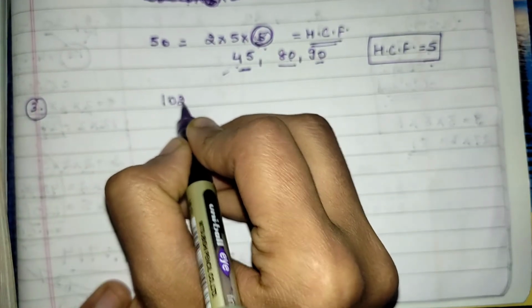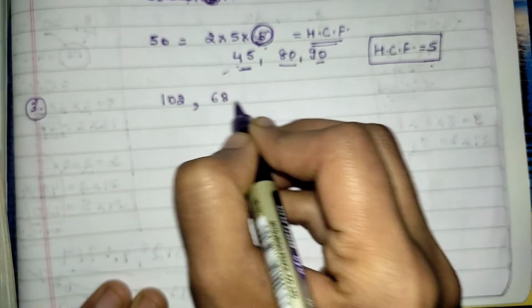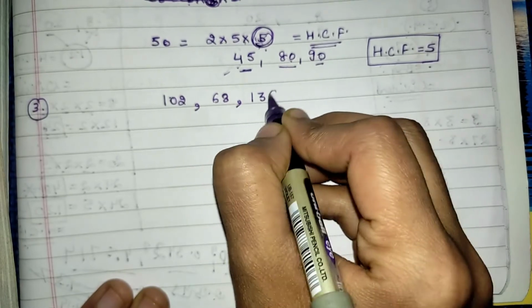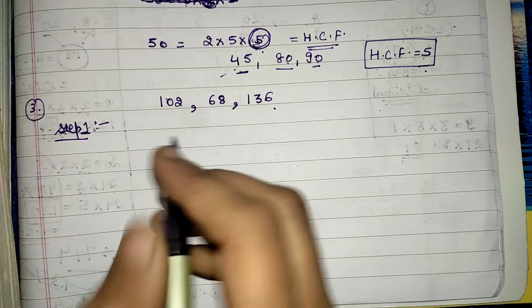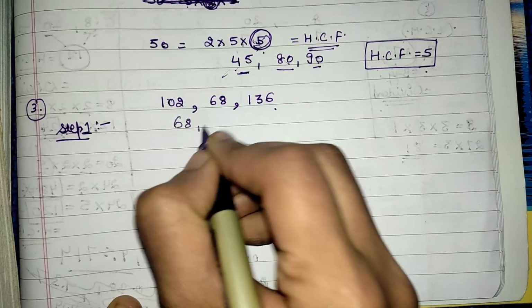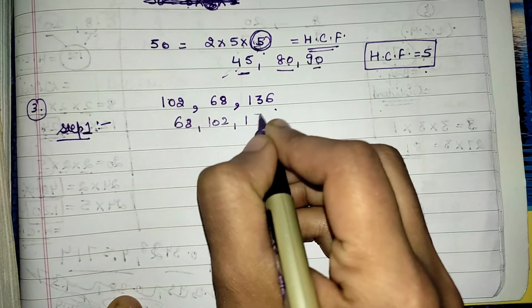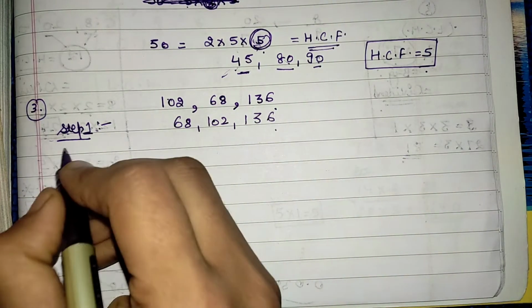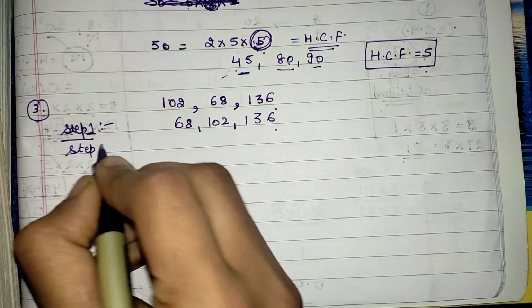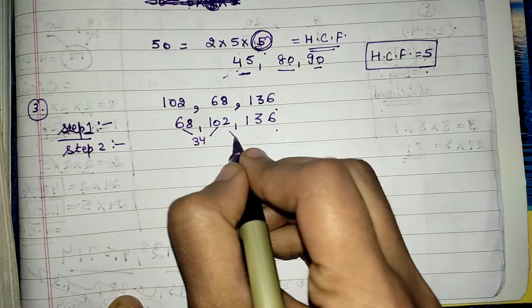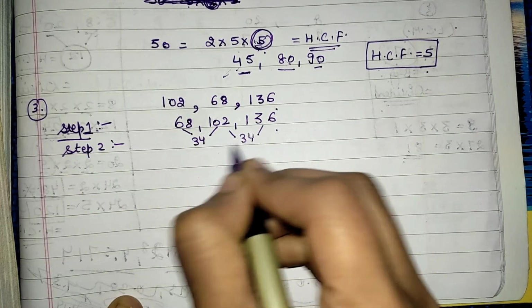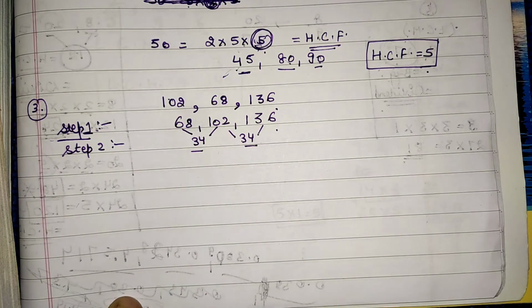Let us take another example: 102, 62 and 136. Step number 1 is to write down all the numbers in the ascending order. Then step number 2 is to take the difference between all of these numbers, which is 34 and 34.